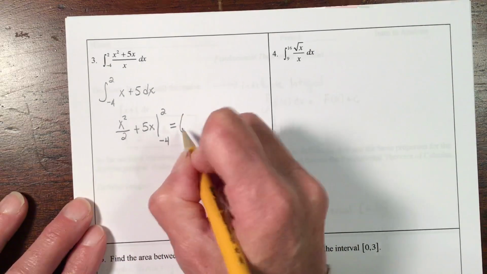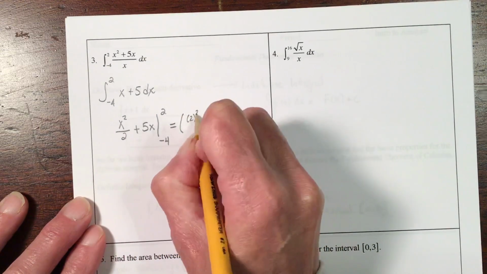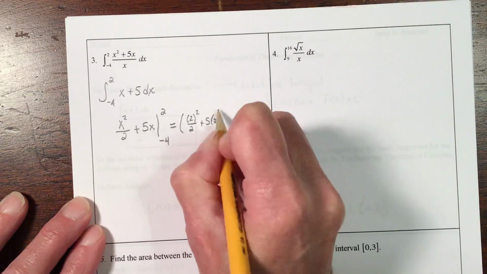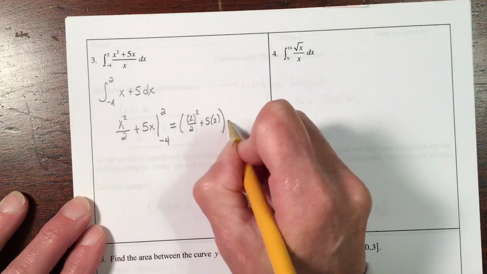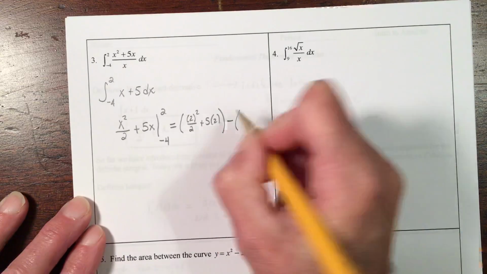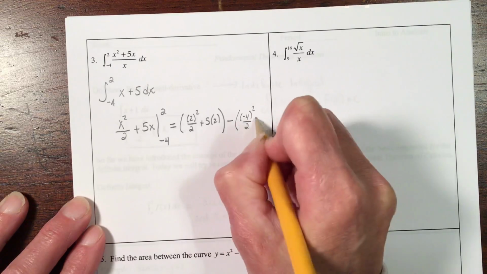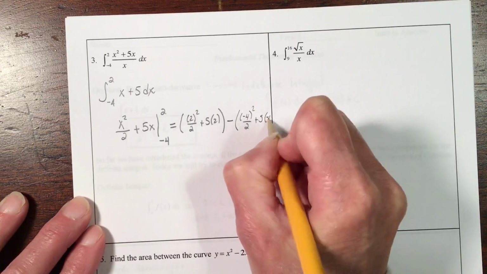When I plug in 2, I get 2 squared over 2 plus 5 times 2. And notice I'm taking the time to physically plug in the number. Minus -4 squared over 2 plus 5 times -4.